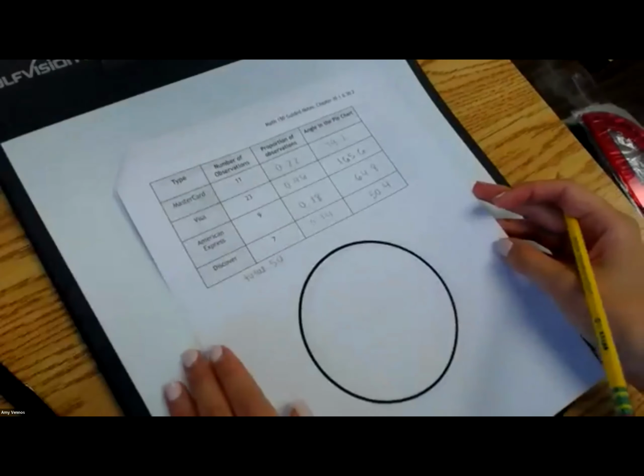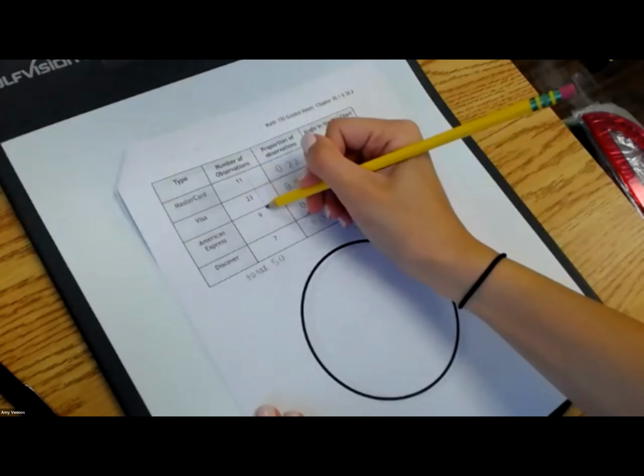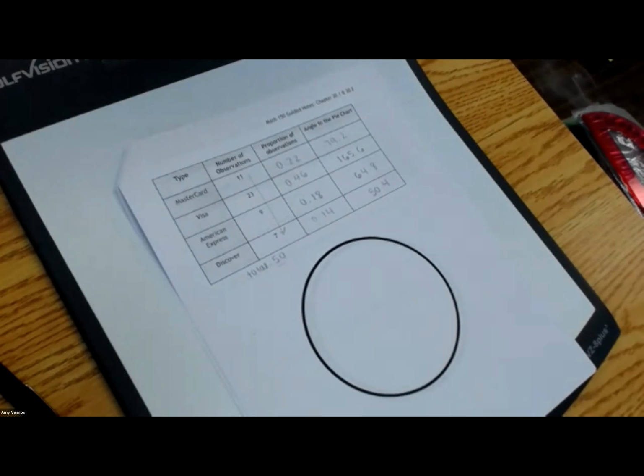Okay, now something like this was on your homework, right? We have a chart that gives us the type of thing that we're looking at, the number of observations of each type, and we could figure out the total number of observations by adding together everything in this column, right? So we said we had 50 observations. We took 11 divided by 50 to get the proportion of MasterCard to get the 0.22, for example. And then we multiplied these proportion numbers by 360 to get the angle in the pie chart. So that's how we got 79.2 and so on.